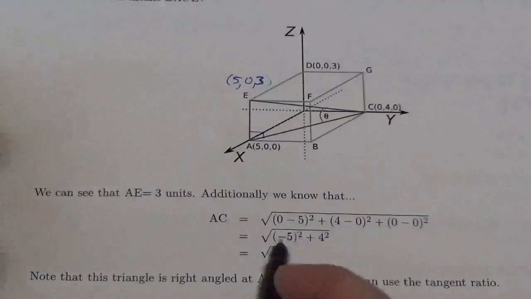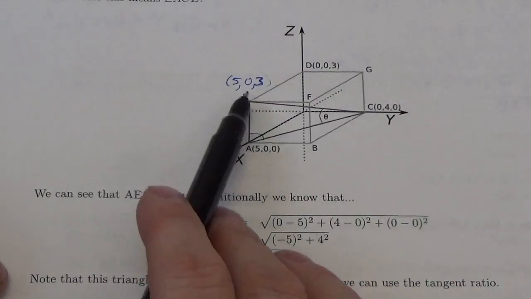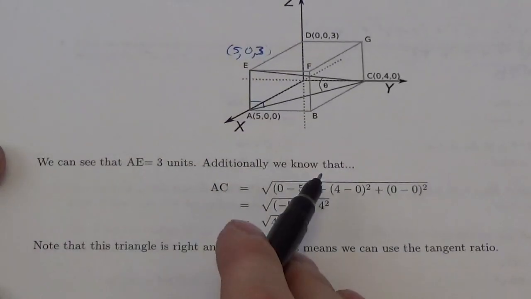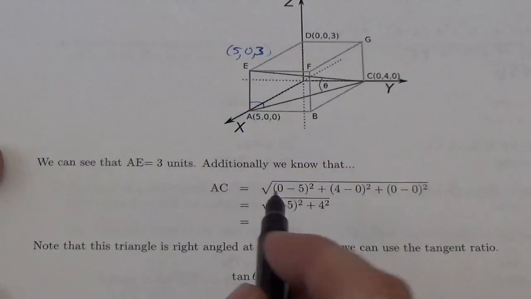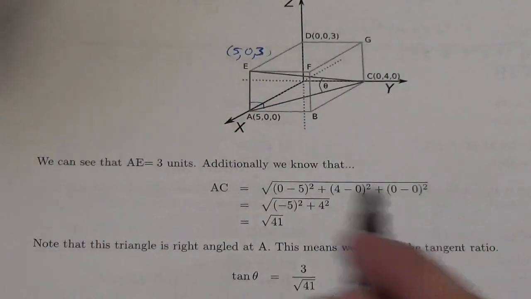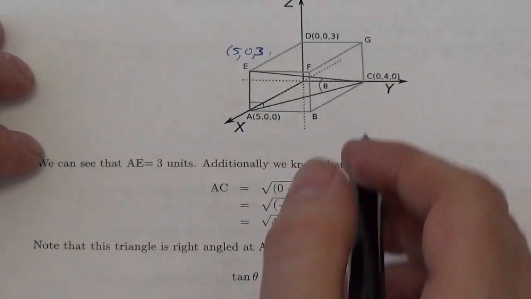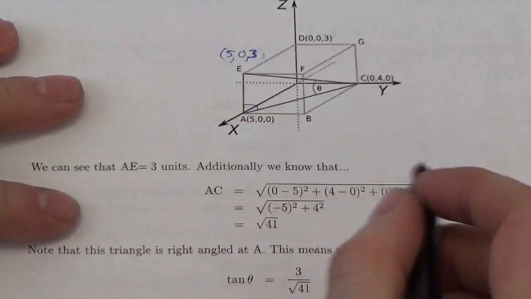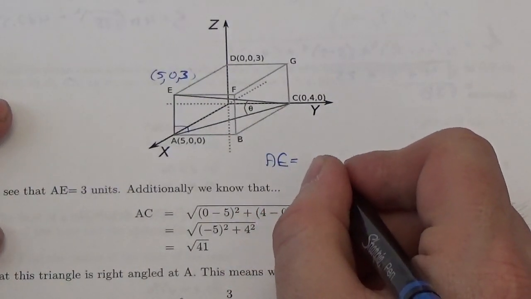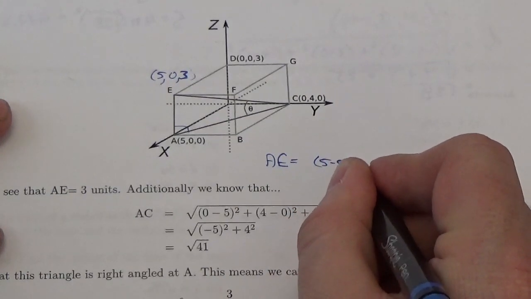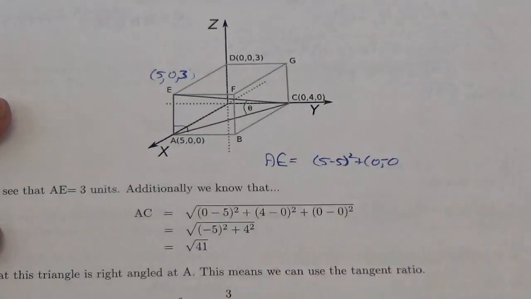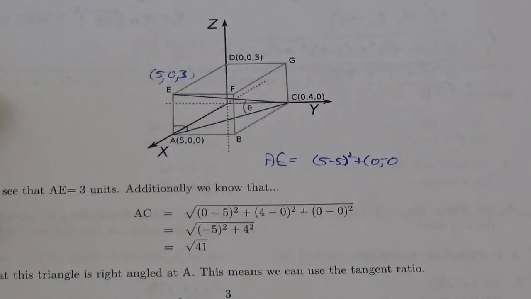So now, if you're not comfortable just identifying that that is 3 units up, the difference between those points is 3 units, well, you can use your 3-dimensional version of the Pythagorean theorem. Okay, so the difference of the x coordinates, oh, sorry, I didn't do that here. I was assuming that I did. Let's do it over here. If you're not comfortable with that, you can get AE. That is going to be the difference of the x coordinates, which will be 5 minus 5 squared. The difference of the y coordinates, 0 minus 0.